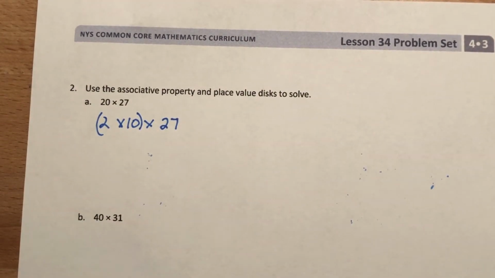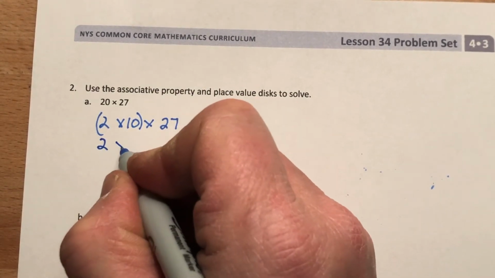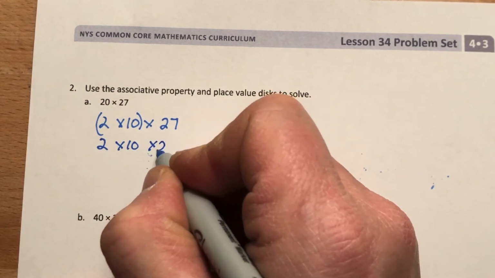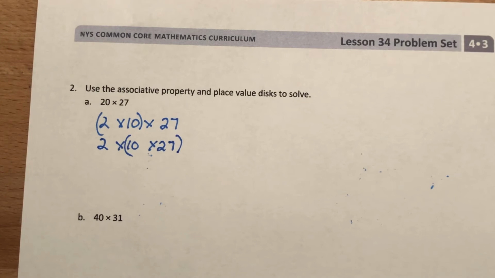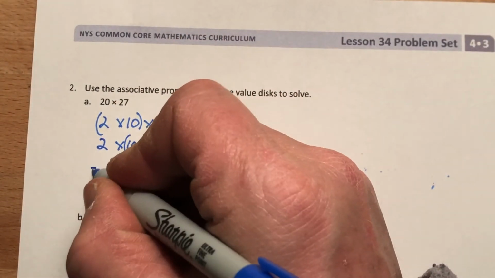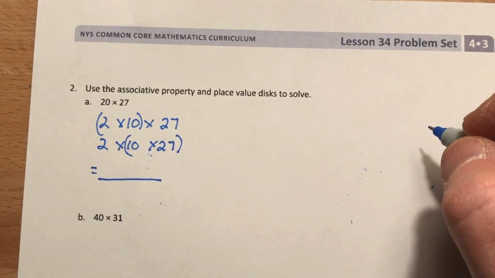Okay. Now I'm gonna take my parentheses and switch it over. So I'm gonna write this all out in the same exact order and put the parentheses around that, okay? So now I'm gonna end up with my answer here. And let's figure it out over here in my place value discs, okay?